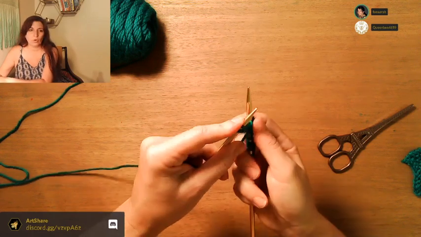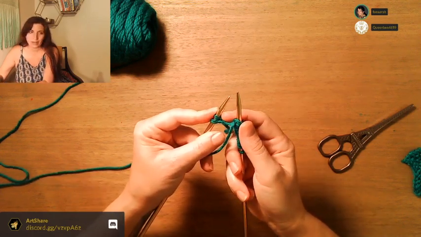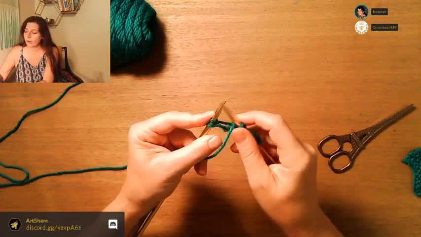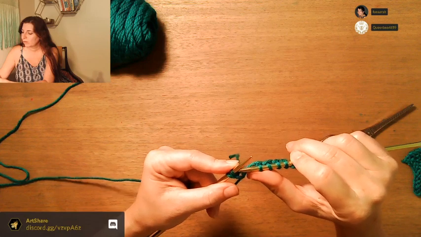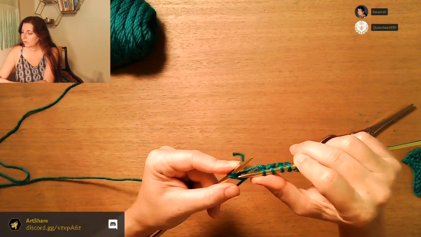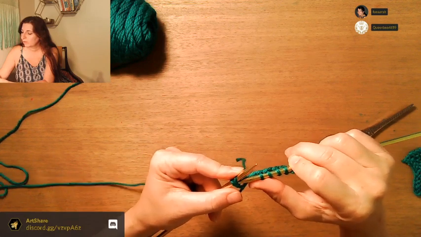And I always try to hold on to the stitches on the left just because that way more than one of them doesn't slip off. Oops.